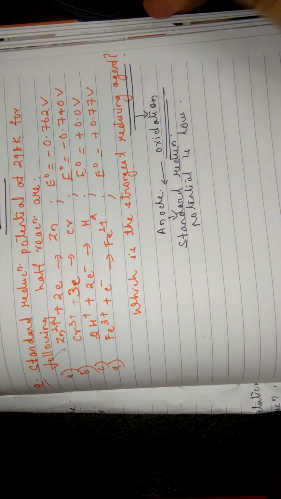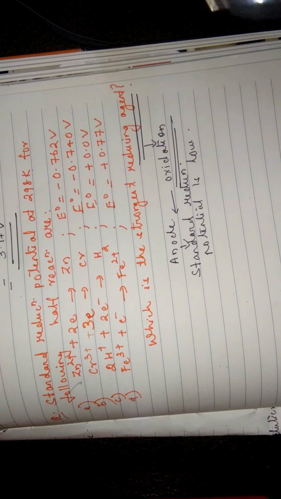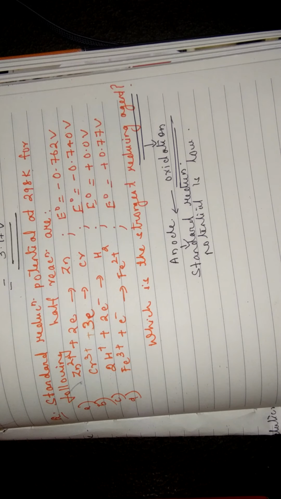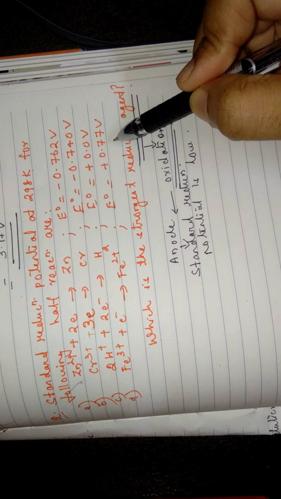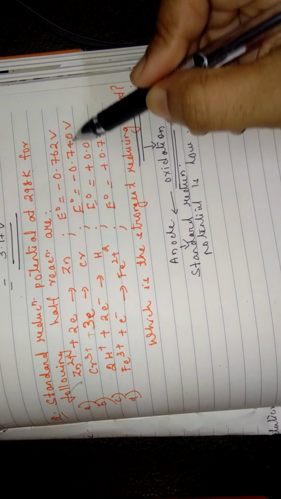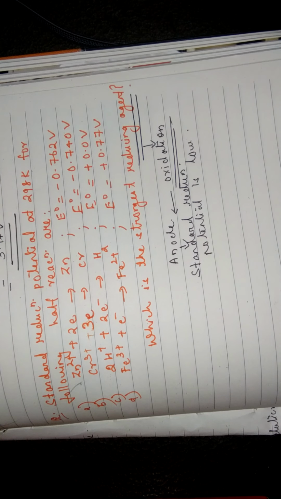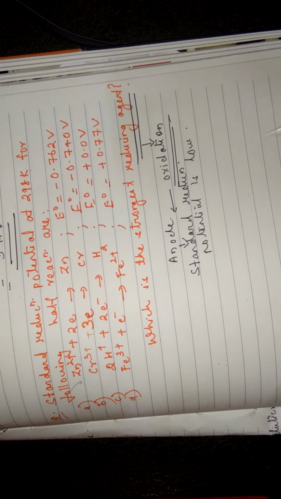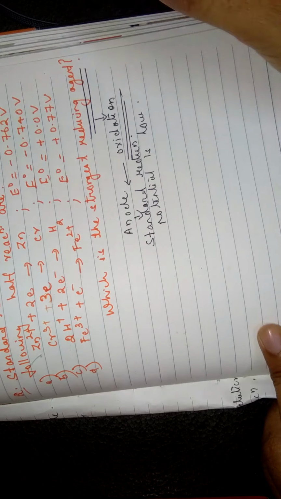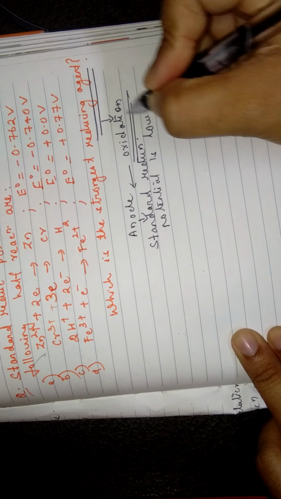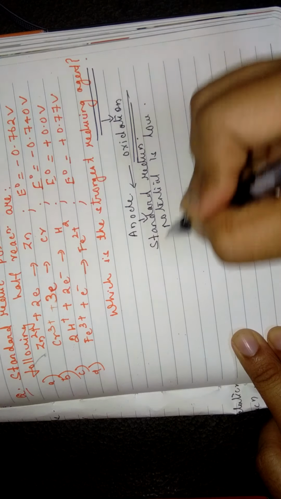So out of these four options, just have a look at where the standard reduction potential is the lowest. You can see here it is positive, that means it is higher. Here it is 0. Here it is minus 0.74, and in the case of zinc it is minus 0.762. So if you are given four options, zinc, chromium, hydrogen and iron, consider all these factors and tell me which one is having the lowest value. Yes, you are right. Zinc is having the lowest value.